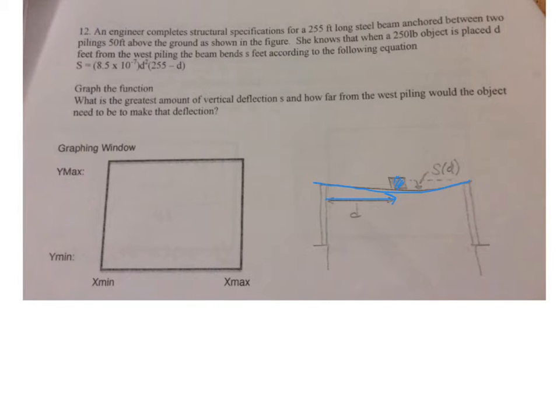The beam bends S according to the following equation. So this bend, that deflection, that's S. And S is given by this equation. So you're actually given the equation. That's what you're plugging in. So we're going to plug in the equation y equals 8.5 times 10 to the minus 7 times x squared times 255 minus x, right?